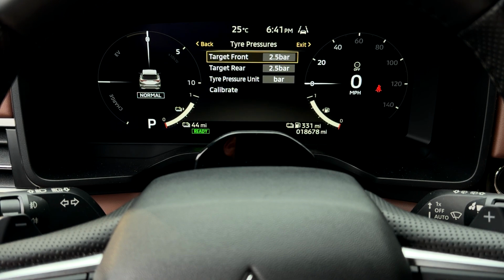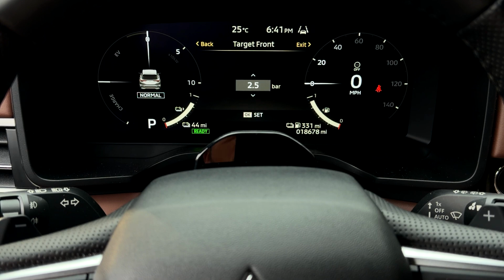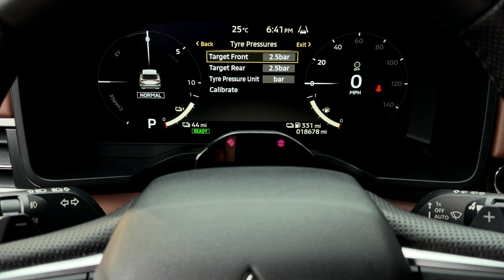But if you would like to change the target front and rear tire pressure, you can also do this by using those settings right here. But let me leave it on the 2.5. I think it's the best one.